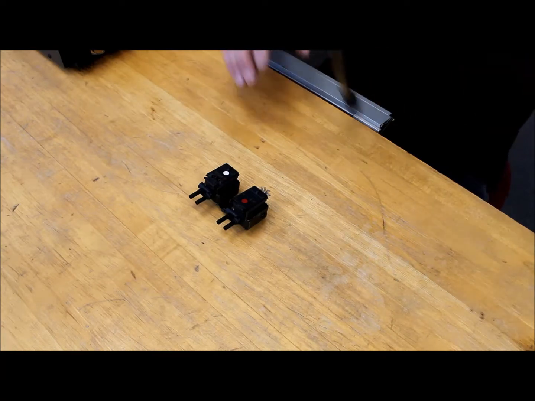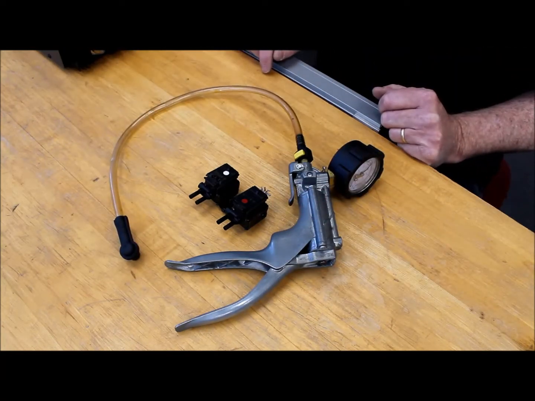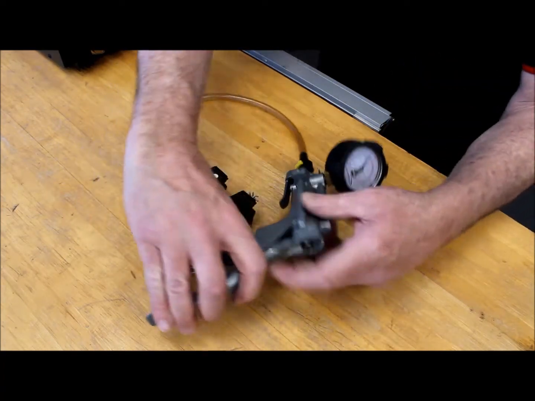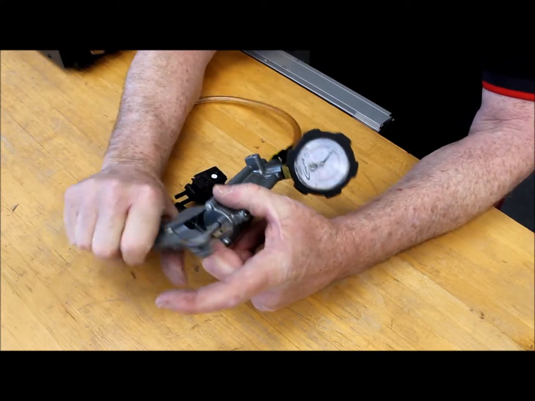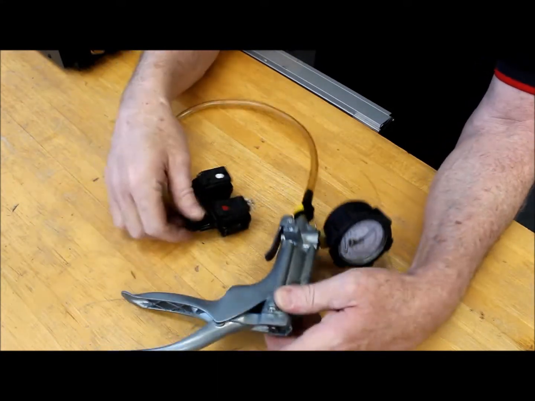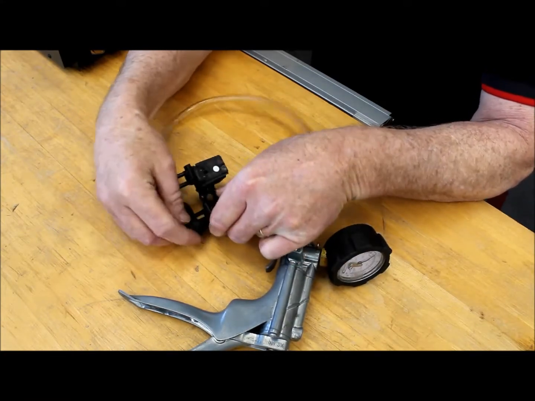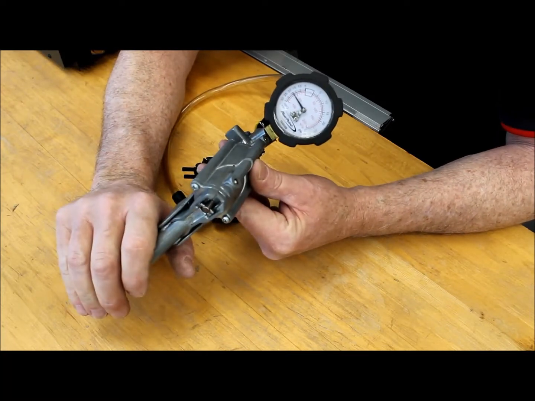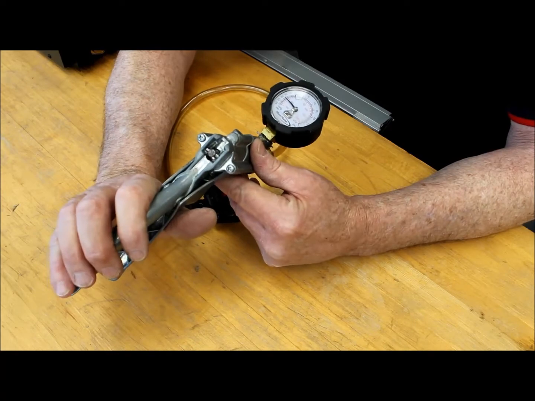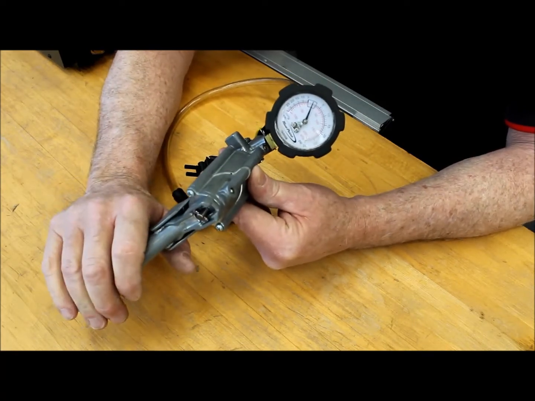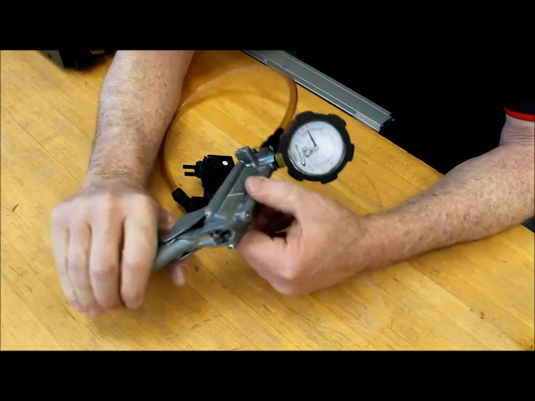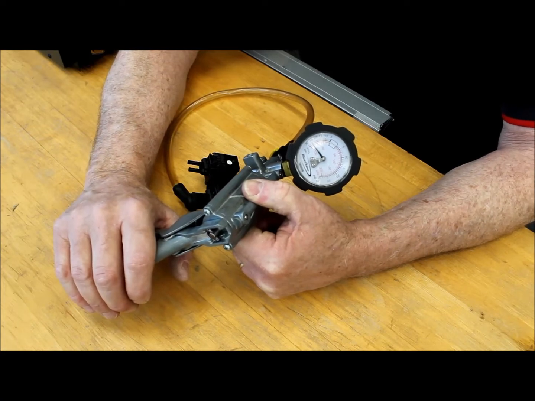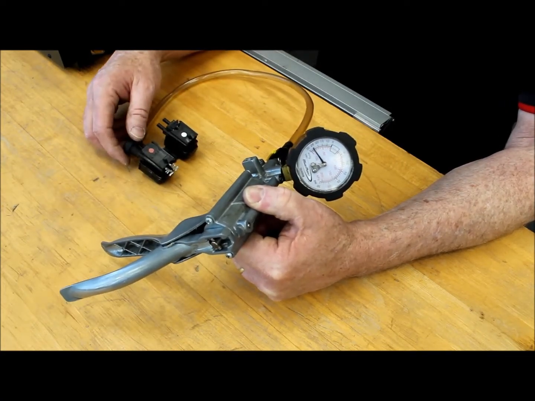So I have here a vacuum pump. And with this vacuum pump, I'm going to connect it to the solenoid, and I should be able to pull a vacuum on that valve. So you can see it's gone down to about 20 inches of mercury until I hit the release. And it's holding that vacuum. This solenoid right now is not energized. There's no electrical connection to it.